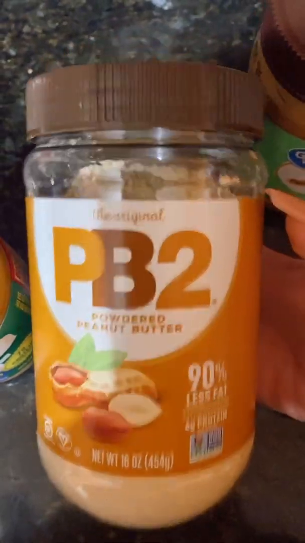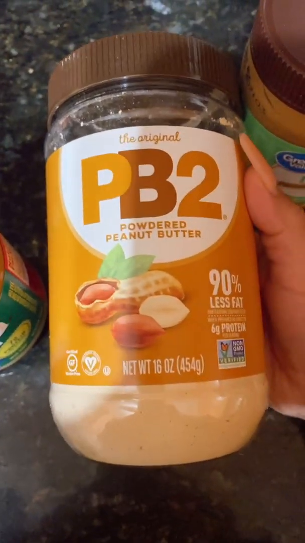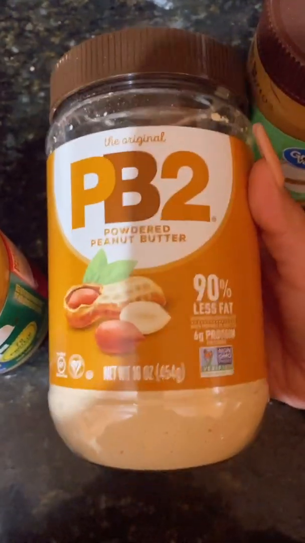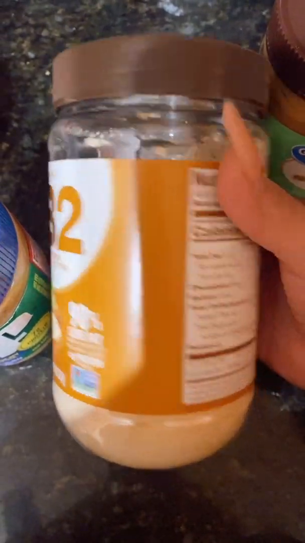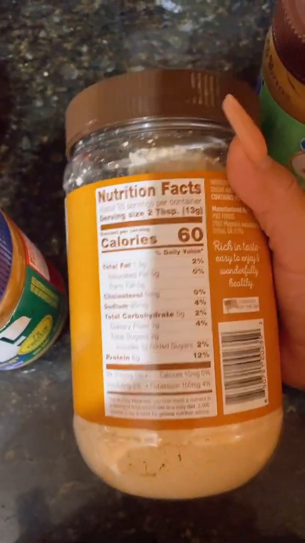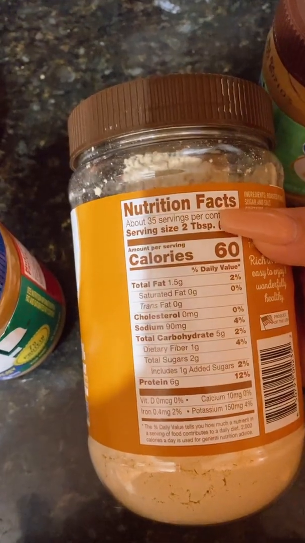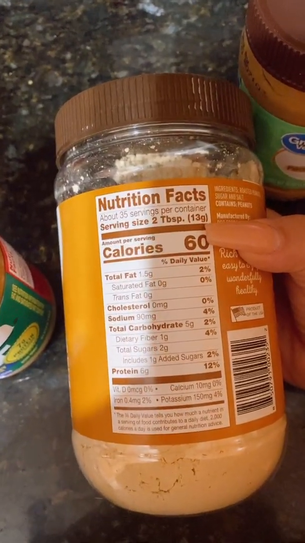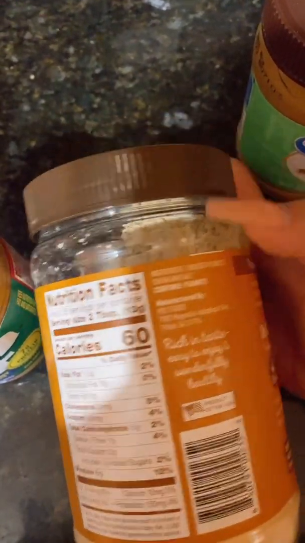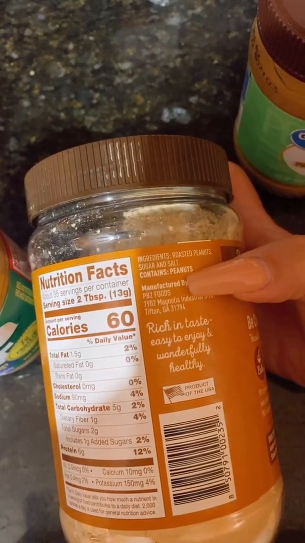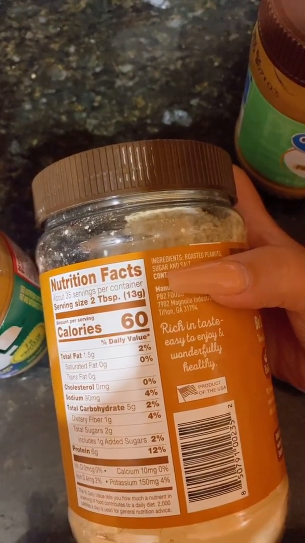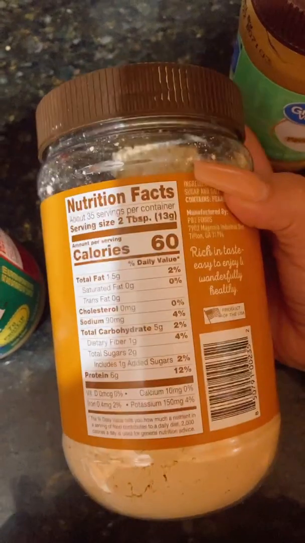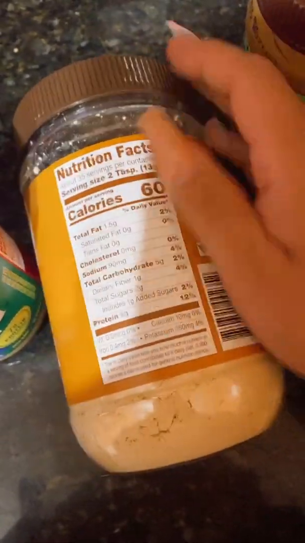This one is the PB2 powdered peanut butter, which is the most healthy version, okay? So this one is 60 calories per 2 tablespoons. And as you can see the ingredients, it only contains peanuts. It does contain a little bit of sugar, but we'll get into that right now.